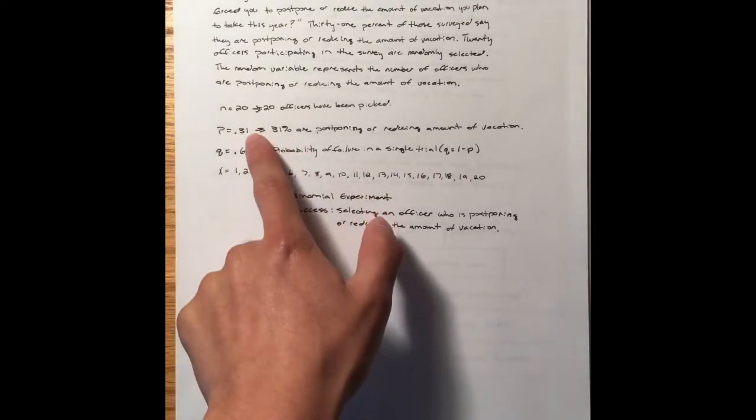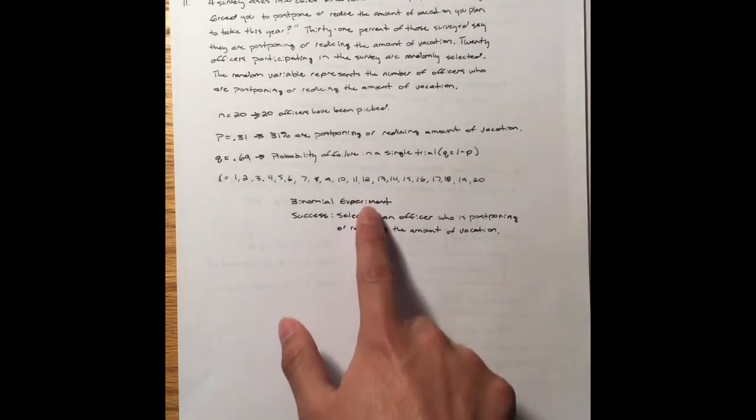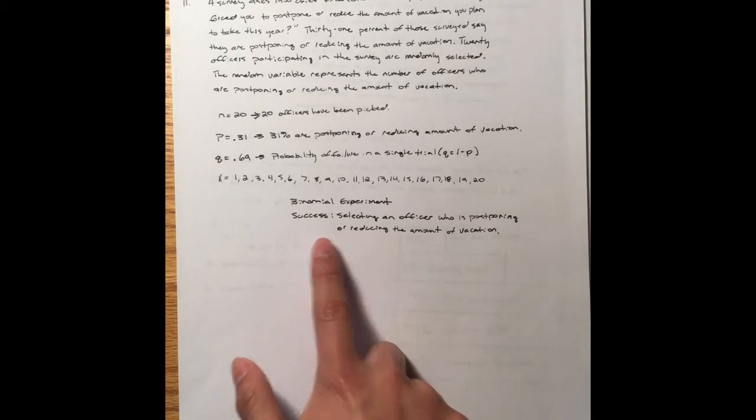For this problem, n is 20, which is the number of officers that have been picked. p is 31%, or 0.31, who are postponing or reducing the amount of vacation. q is 0.69, which is 1 minus 0.31. And then x is 1 through 20. It is a binomial experiment, and a success is selecting an officer who is postponing or reducing the amount of vacation.